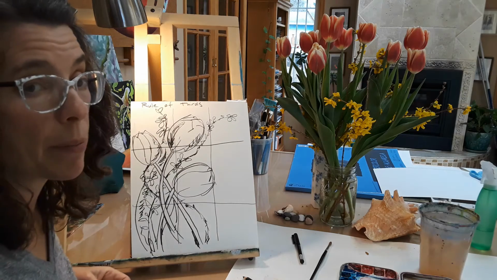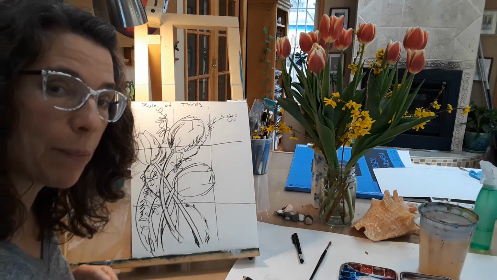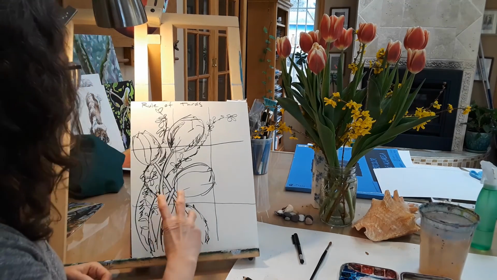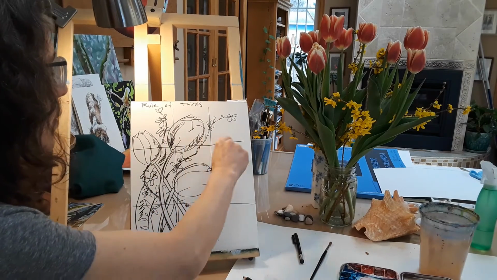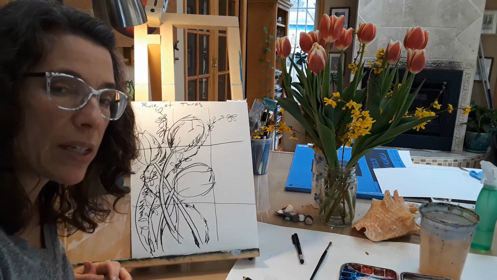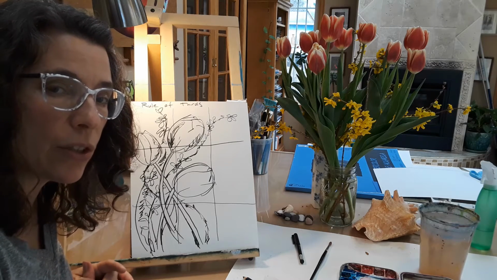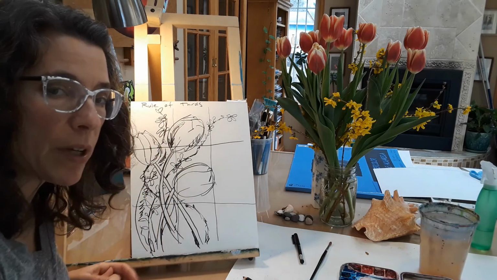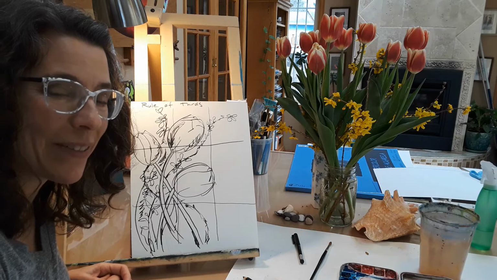So this is a really simple composition. It's not perfect, but it'll do to demonstrate that we follow the lines of the third markings of the paper to develop that composition in a pleasing way, to add focus and to add direction of movement or flow or rhythm in a painting or drawing.